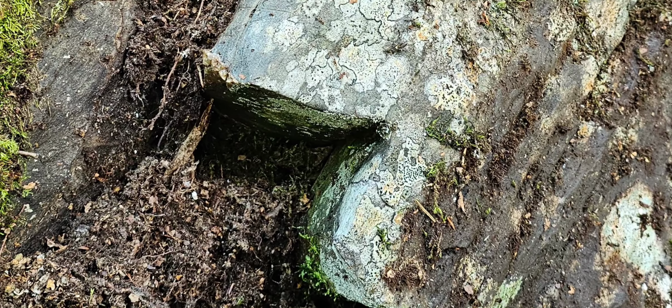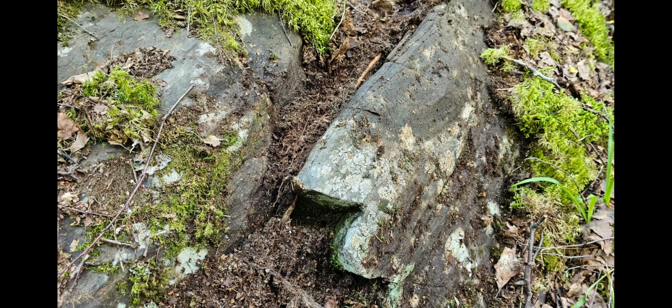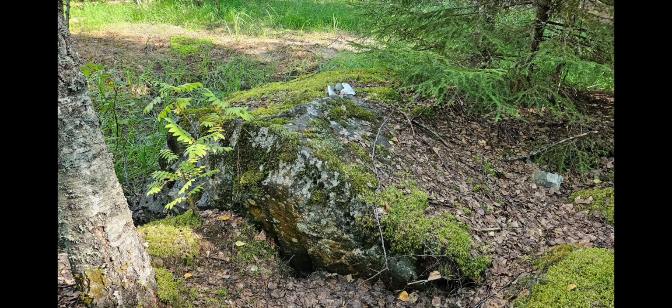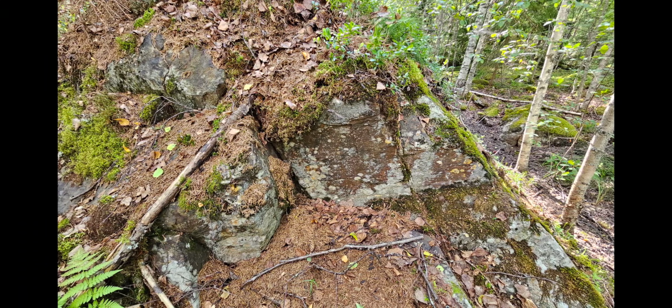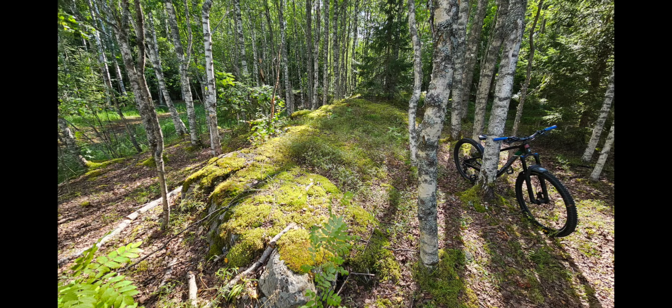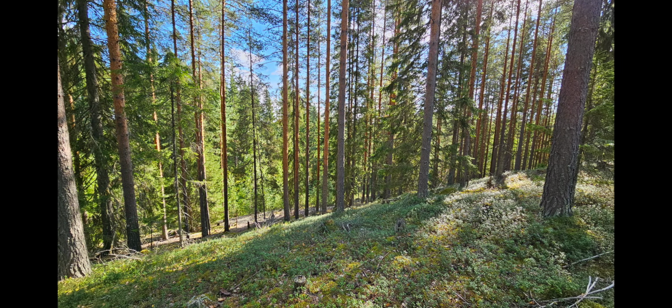As for example this one, almost perfectly 90 degrees, which might be related to tessellation and stuff like that. And here we have an almost perfect square and stuff. Yeah, it's a bit hard to get a glimpse of the size of the boulder.